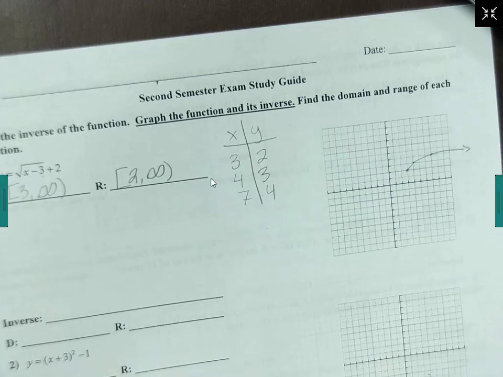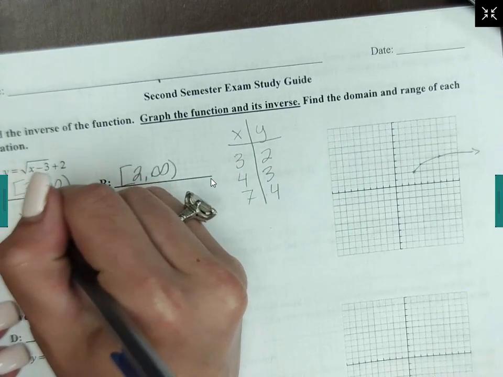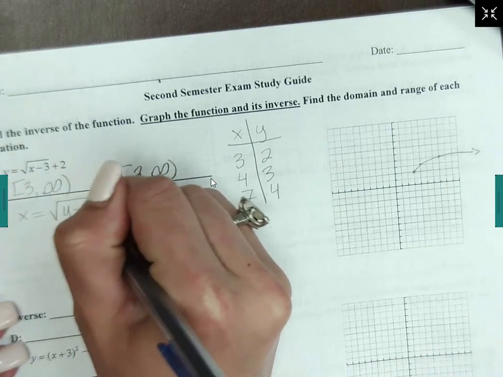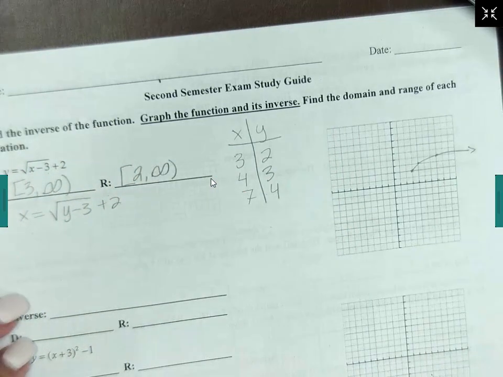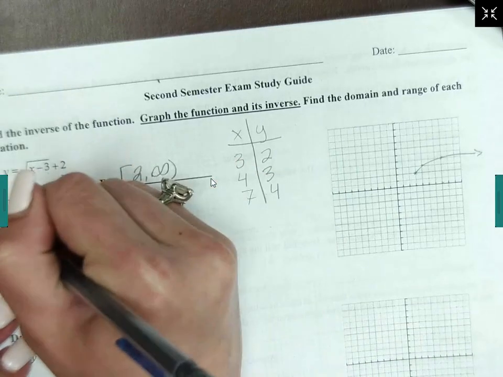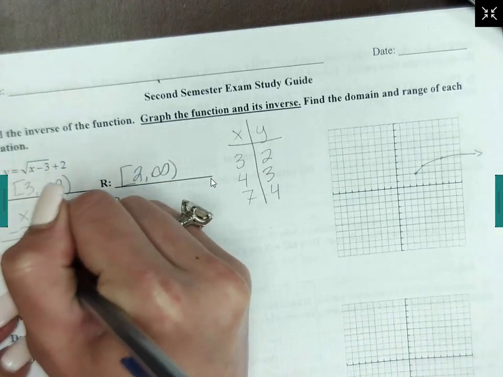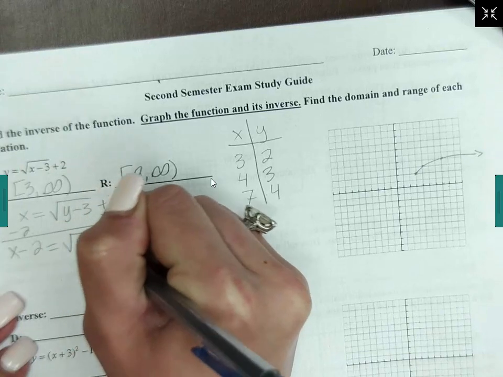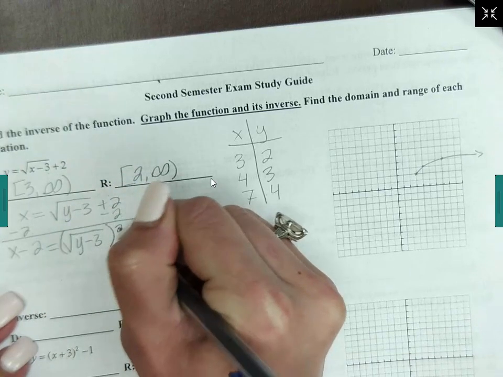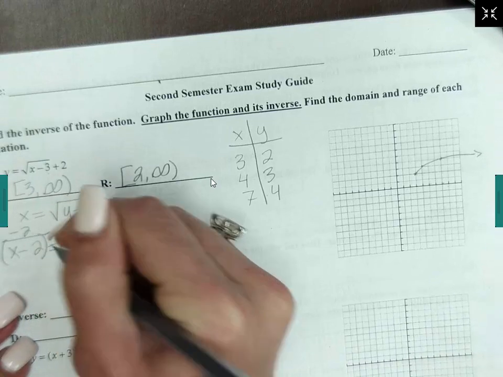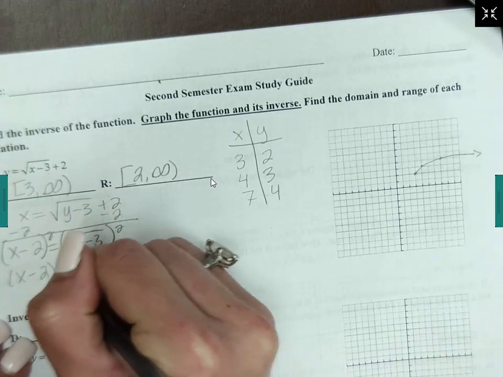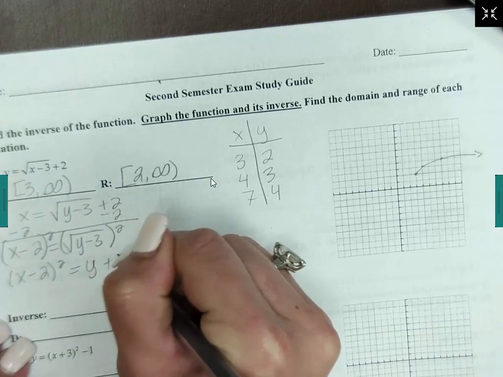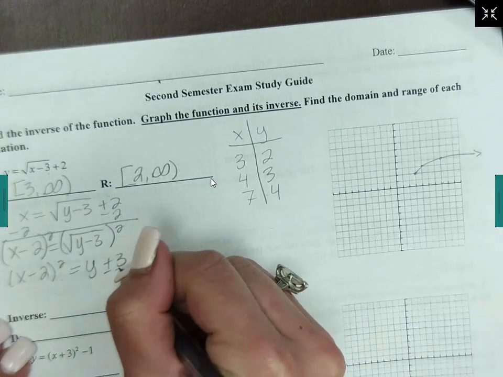Any questions? Now, to find the inverse, we have to switch our x and y. So in this equation, I'm going to write x is equal to the square root of y minus 3, plus 2. Subtract 2. Then we square both sides, and then add 3 to both sides.